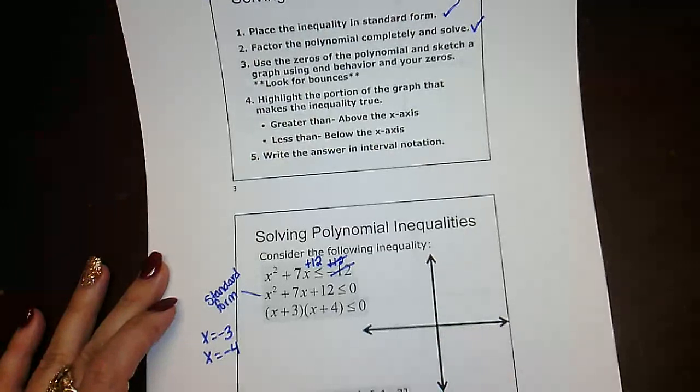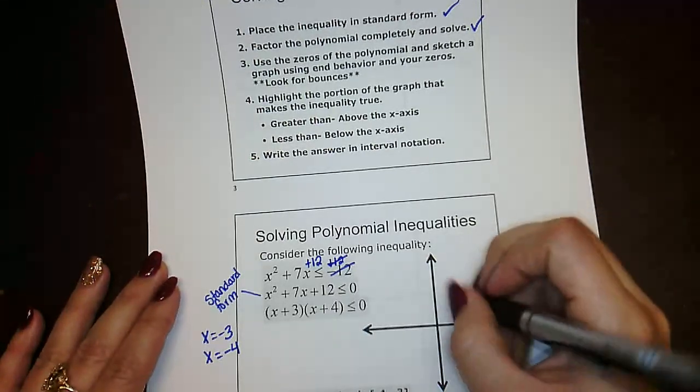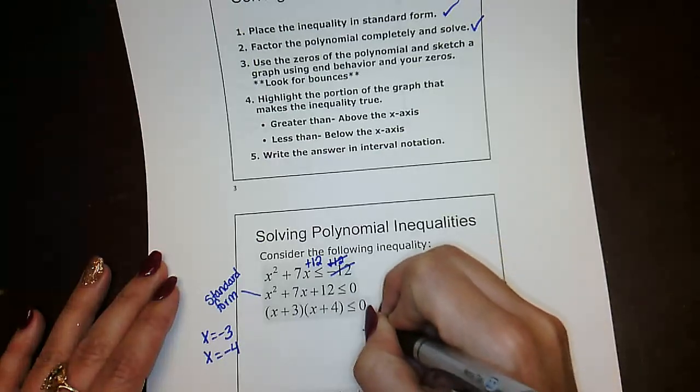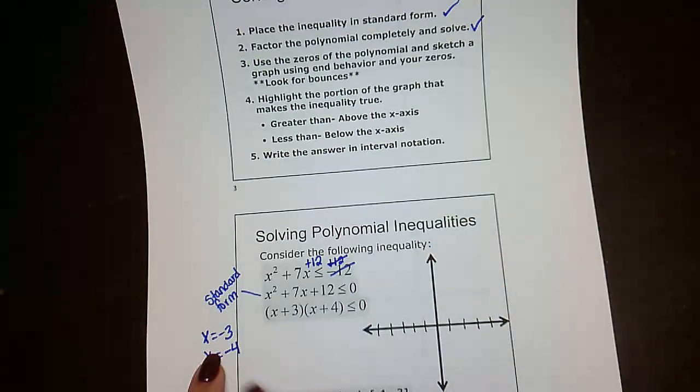So our zeros for this, I'm going to write out my graph. I'm going to have solutions at negative 3 and negative 4.